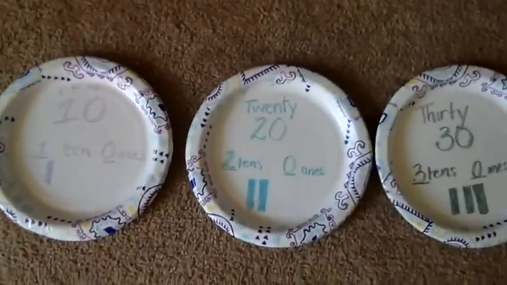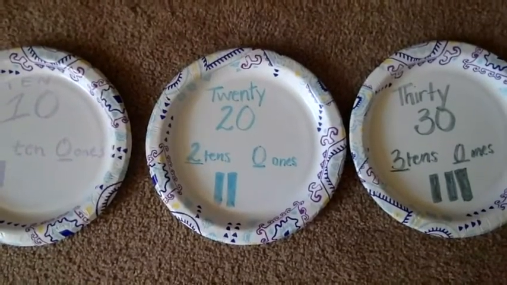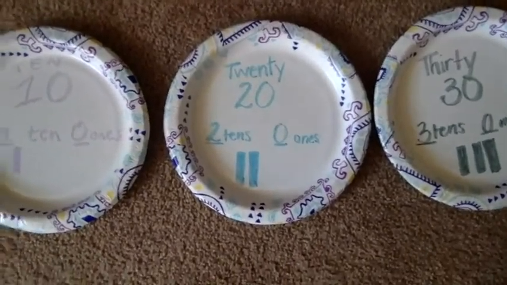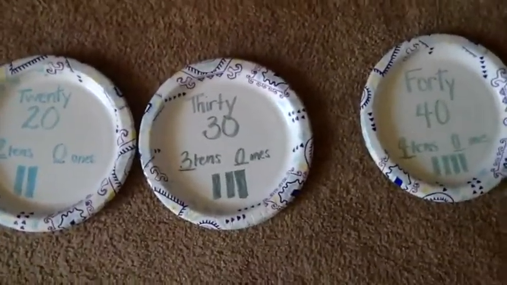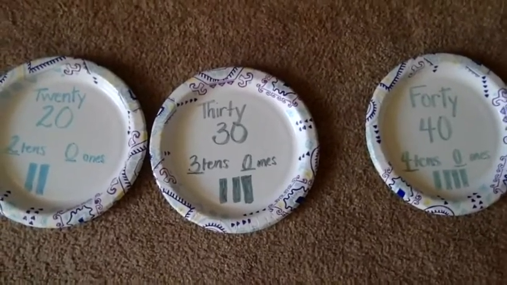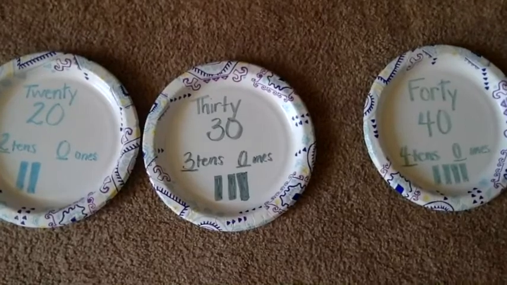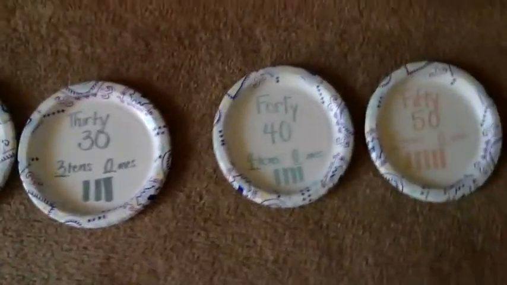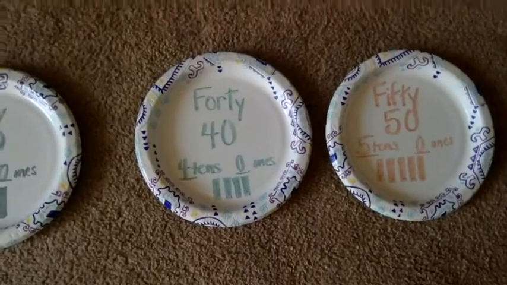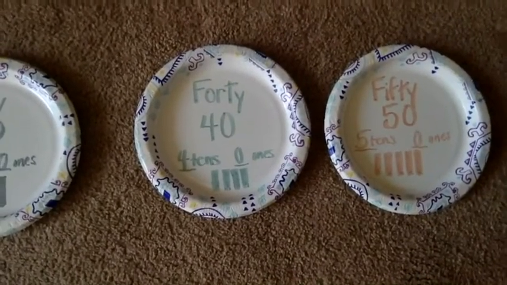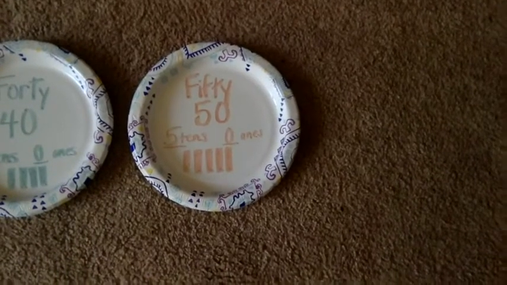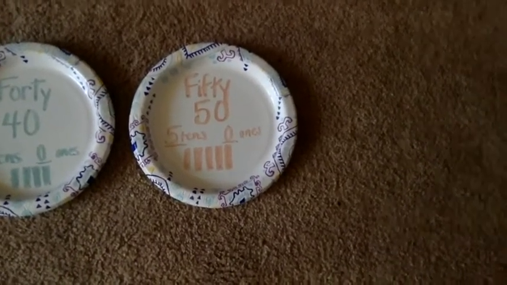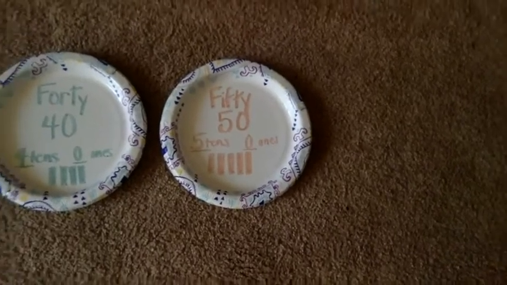Here we have 20, the number 20. It has 0 ones and it has 2 tens and it has 2 ten rods to represent that. Here we have the number 30. It has 0 ones, 3 tens, and 3 ten rods to represent that. I know that you see a pattern going on. Over here we have the number 40. It has 0 ones, 4 tens, and 4 ten rods to represent that. Here we have 50. 0 ones, 5 tens, 5 ten rods. Those 5 ten rods represent 50. But we could write it as 5 tens and 0 ones.